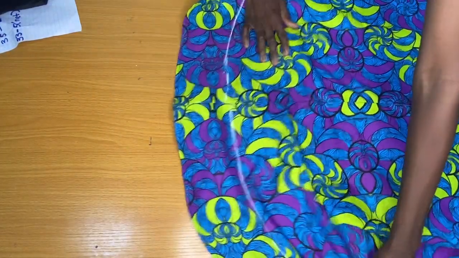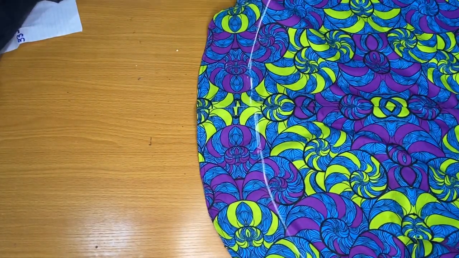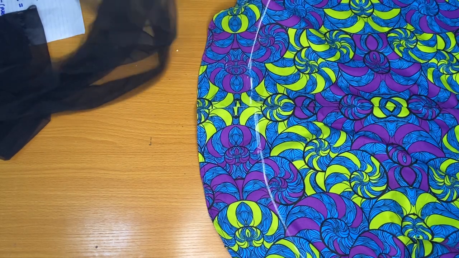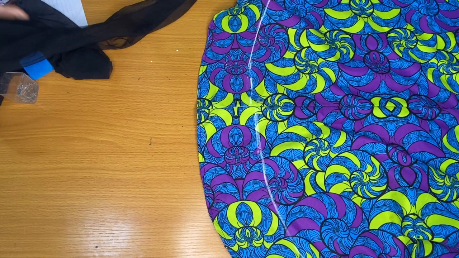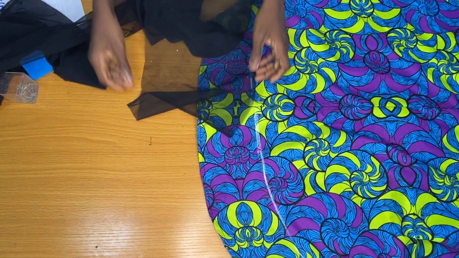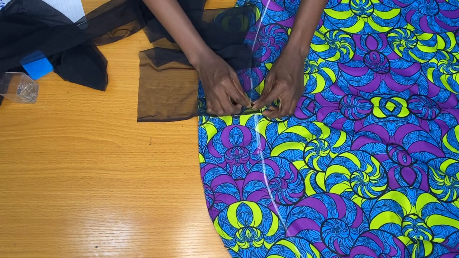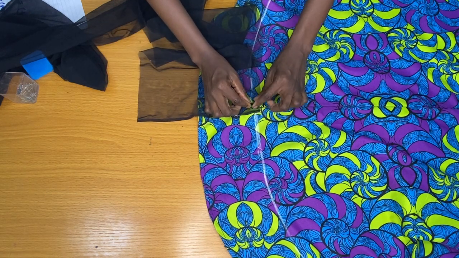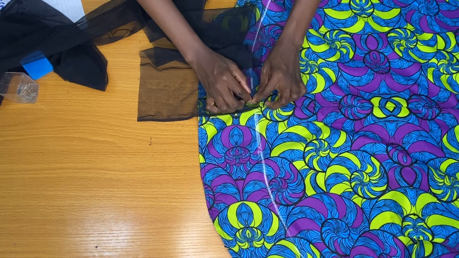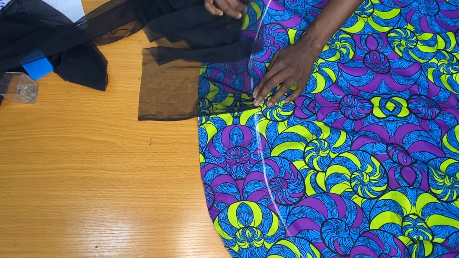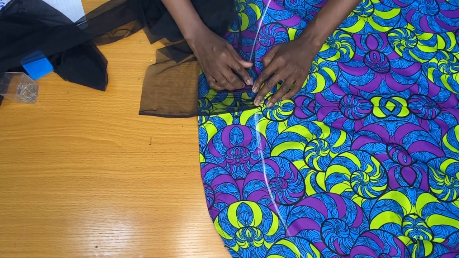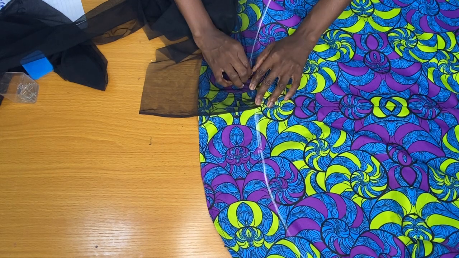After spreading out the fabric, you should place your net directly on this line, making sure that the net is half inch above this line I chalked. Then I'll take this to my sewing machine to make some gathers directly on that line. If you're not familiar with making gathers this way, you can decide to make the gathers on the net before placing it on the skirt.